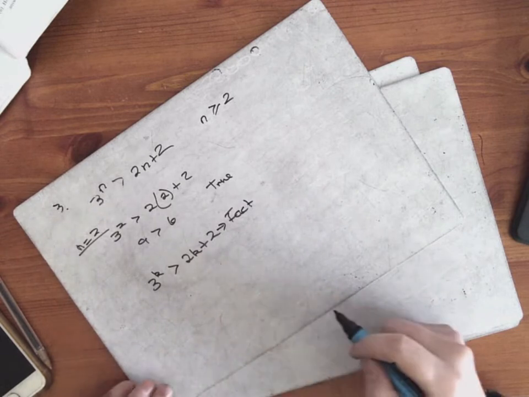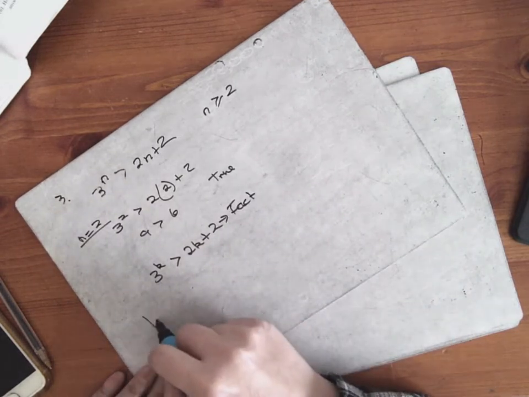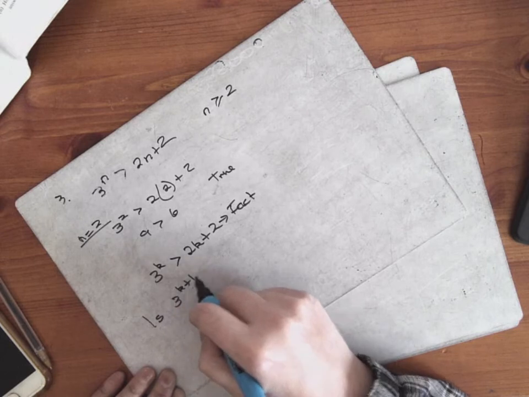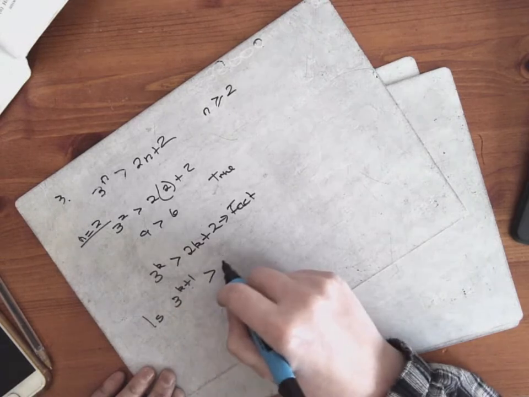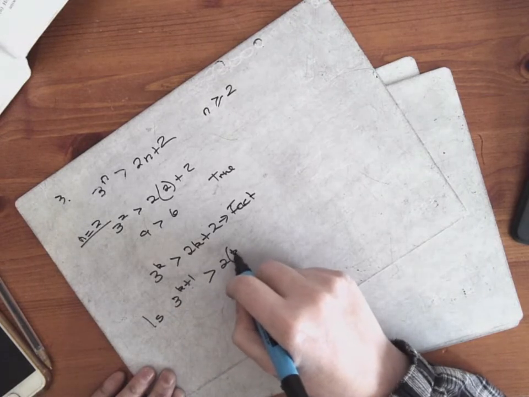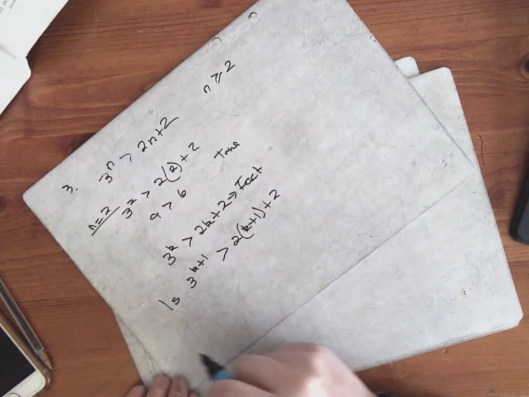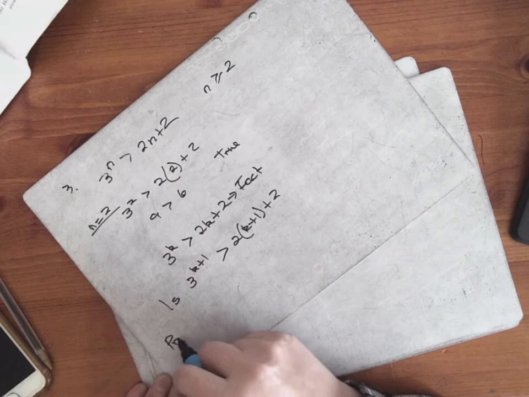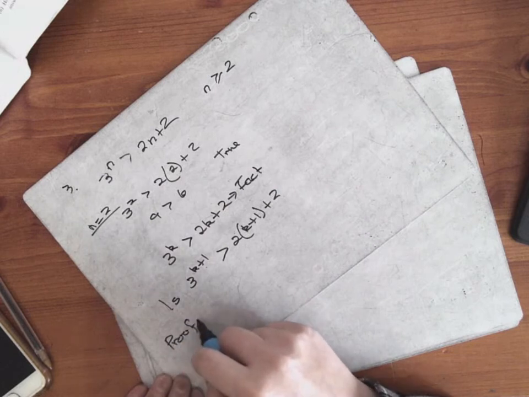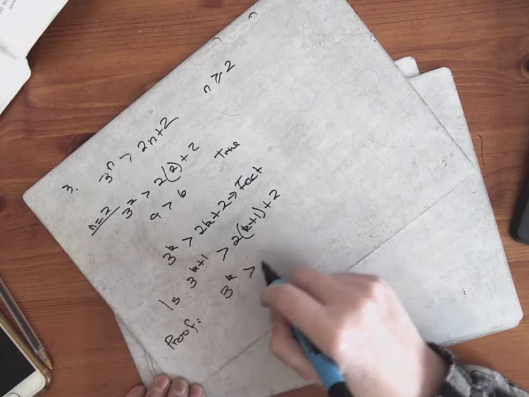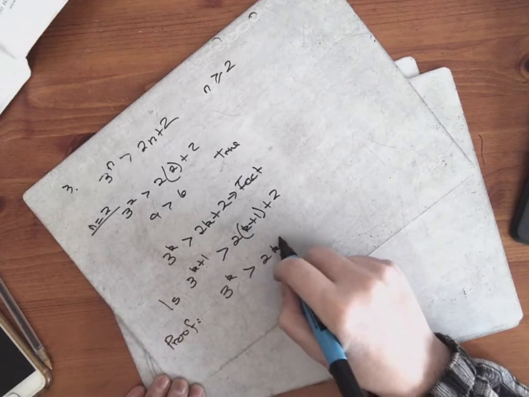Okay. Then you want to prove it's true for n equals k plus 1. So everywhere I see k, put in a k plus 1. So is 3 to the power of k plus 1 greater than 2 times k plus 1 plus 2? So this is what I need to check out. So start your proof with a true statement. So my true statement is 3 to the power of k is greater than 2k plus 2.